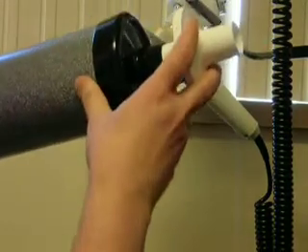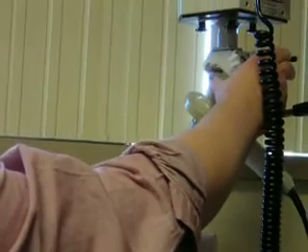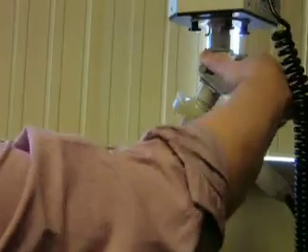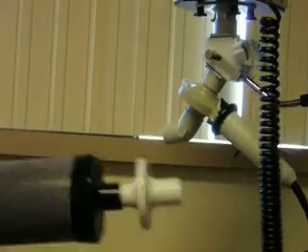You want to make sure there's a filter on the mouthpiece, and you want to make sure the screen is open in the back of the IOS ARM unit, because if you put too much pressure, you can damage the screen and your system will not work. So make sure that's open.